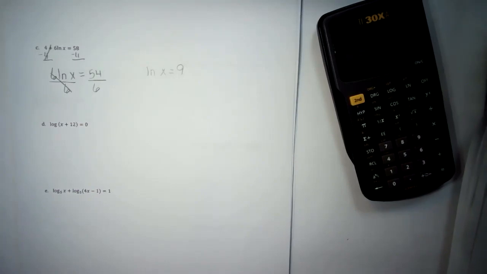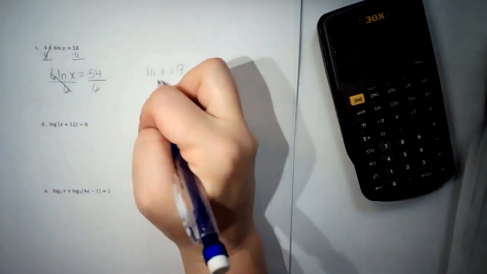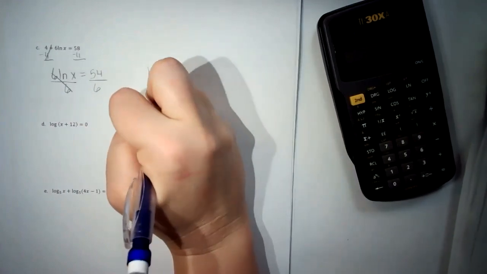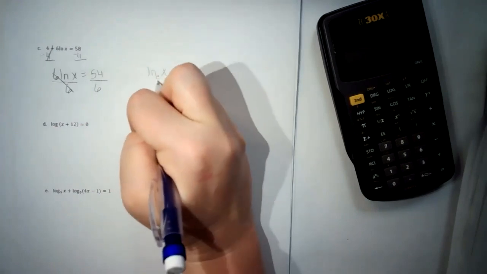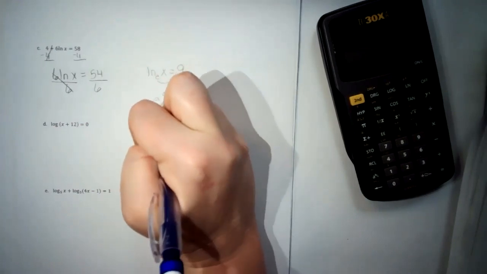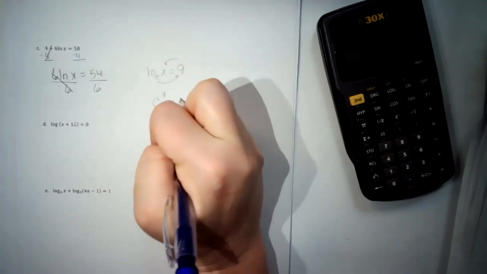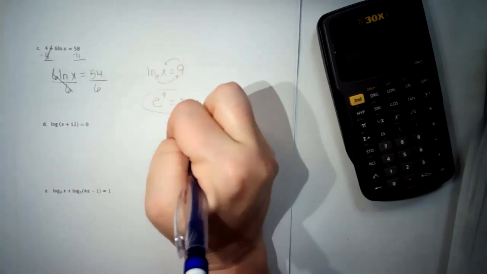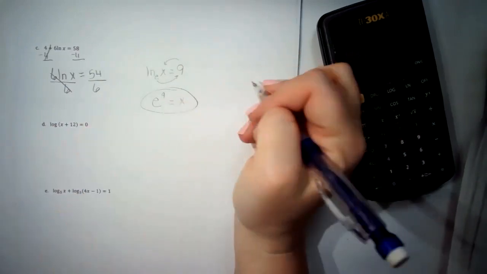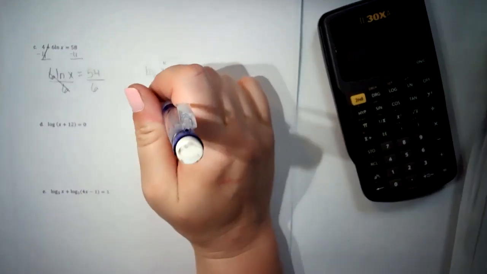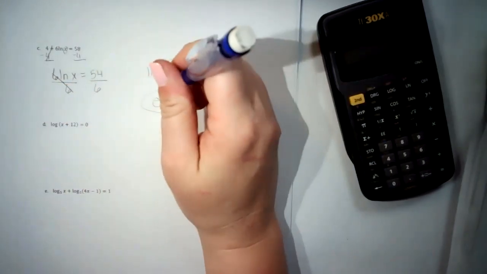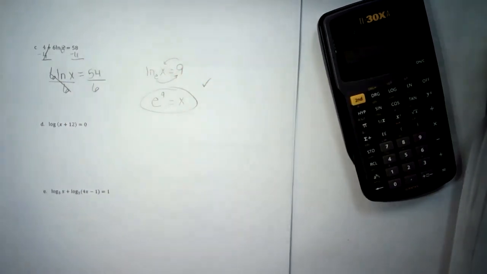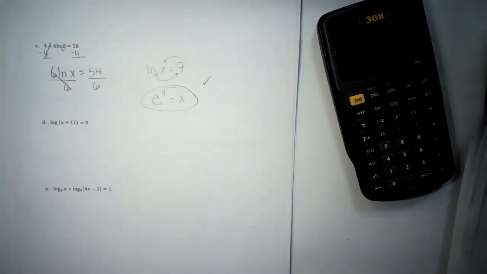Okay. All right. Now, because there's one log, we're going to put it in exponential form. So what's my little base for him? E. So I'm going to start with E. I'm going to raise it to the 9th, and it's going to equal x. And you get to leave it just like that. Now, it doesn't hurt for you to then check and see, is your argument positive? In this case, our argument's just x. So e to the 9th is a positive number. So yes, that's fine. We get to keep it.